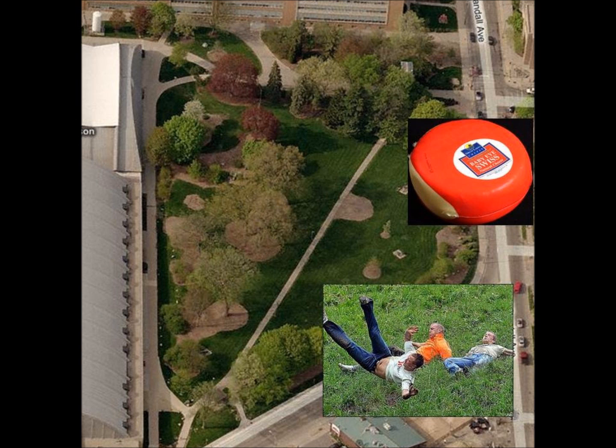For this week's lab, we'll be chasing wheels of cheese down the hill behind Engineering Hall. Just kidding. We'll be doing something much more fun.